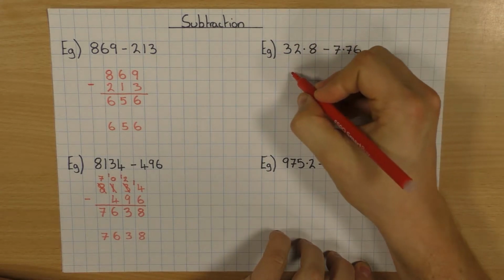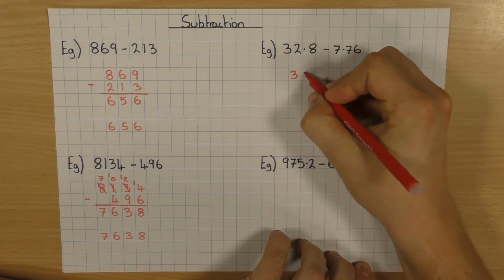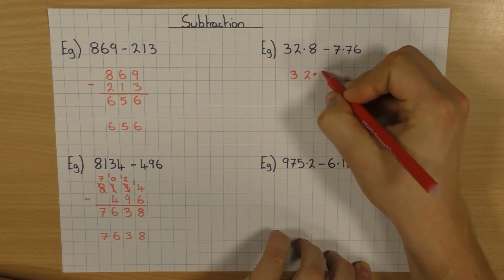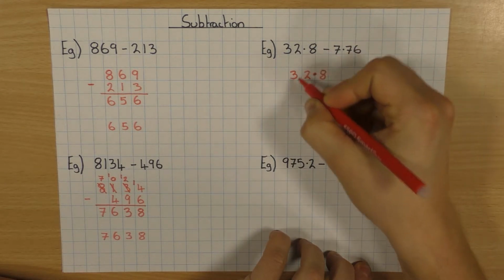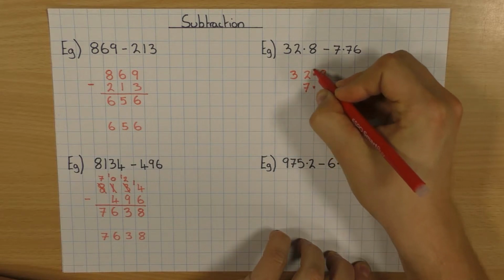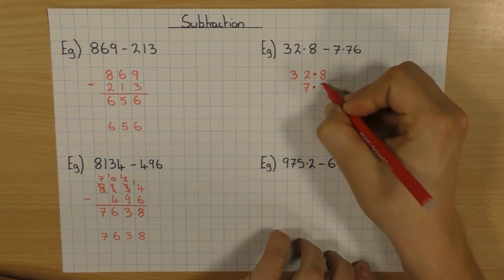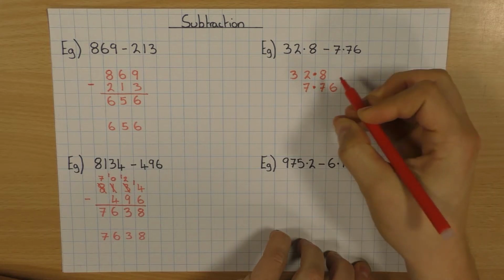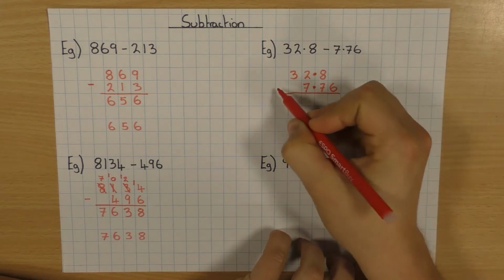Okay, let's have a look at a few more. Decimals, just like when we were adding, make sure your decimals line up. It's like an extra little check that you can do. So there's my 32.8 and then 7 point 6. So my decimals must line up, like so. And again, I'm subtracting.